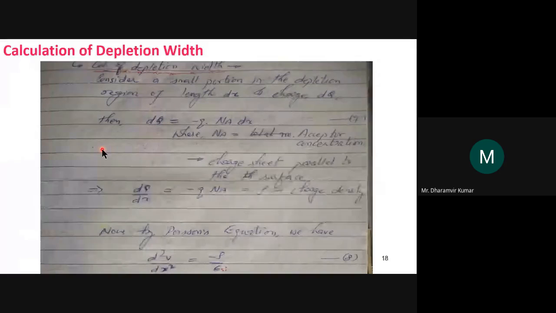I have taken this photo from my notes itself. The photo has not come with that much brightness, but I think it is still readable. Because typing all the equations takes a lot of time, I thought, let me go by taking a photo of this. So, calculation of depletion width, and keep that image in your mind: we are going to calculate the width, or the depth, of the depletion region that is formed under depletion mode.